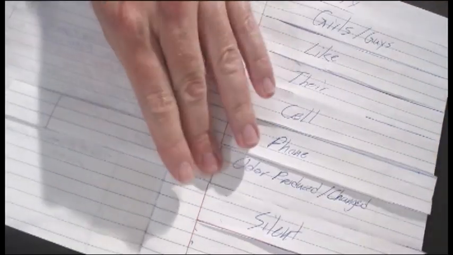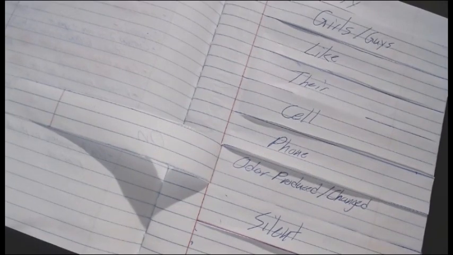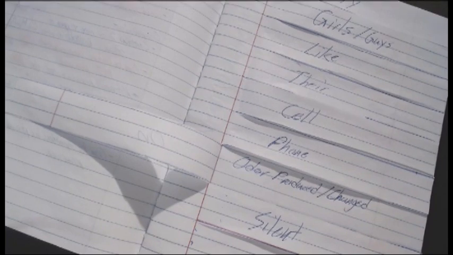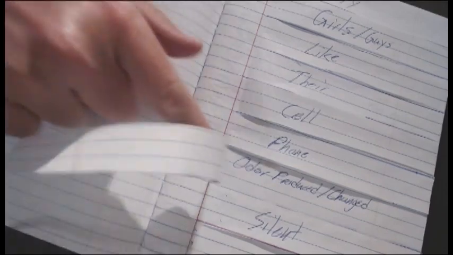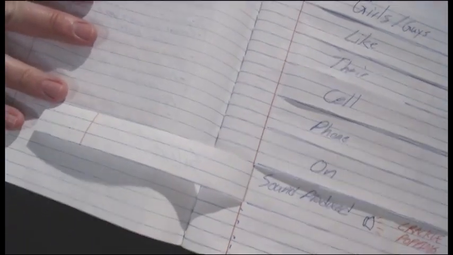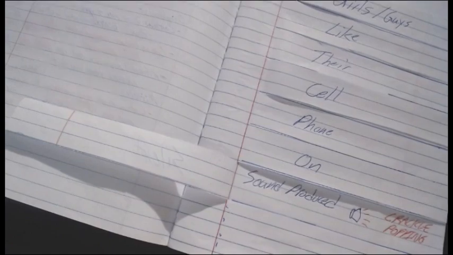Next is odor produced. Before you choose odor produced, you have to think about one thing. Can you smell that video? Because if you can't smell the video, you can't use odor produced. And I can guarantee you that you shouldn't be able to smell the video. The last one you can choose from is sound produced. Did that reaction make a sound? So take a minute right now and think about that, but pause the video.